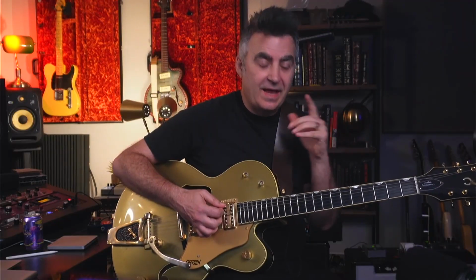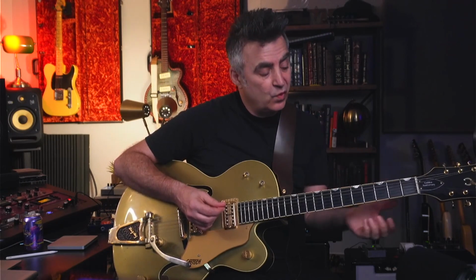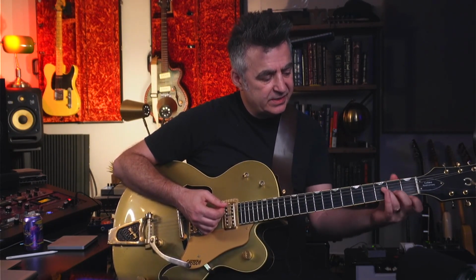So it's pretty easy just adding those notes in. It starts to become more useful when you're doing it around any of these actual bar shapes. In open positions, obviously, it's pretty easy.